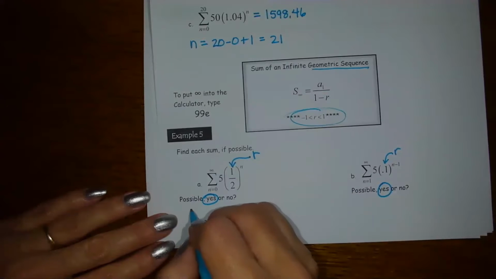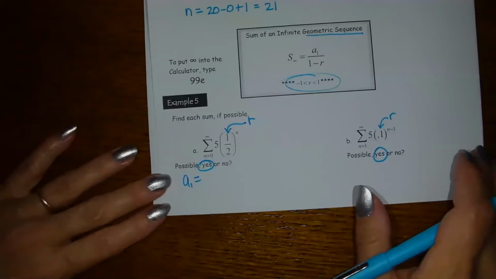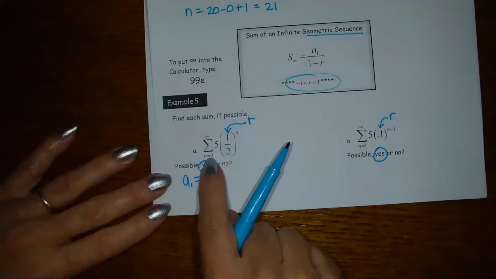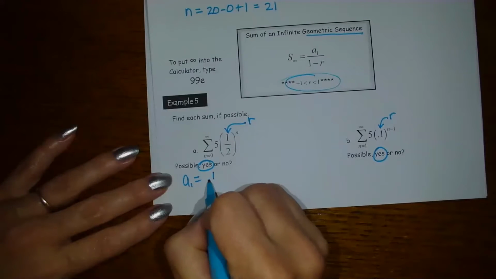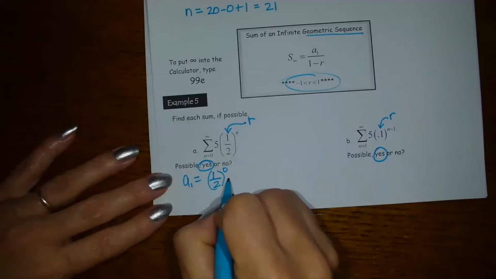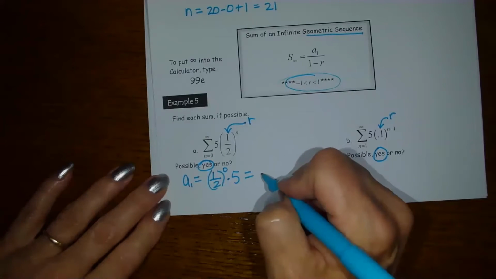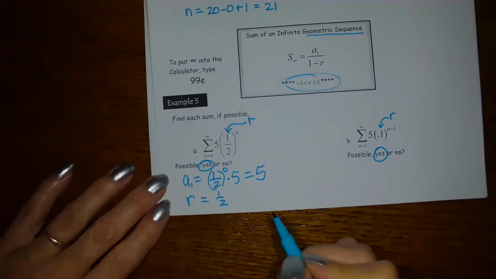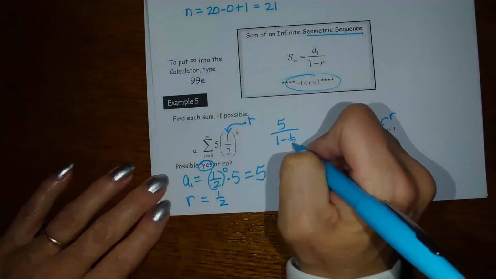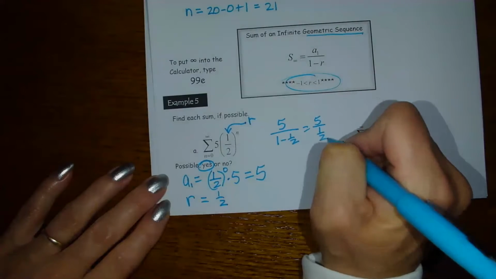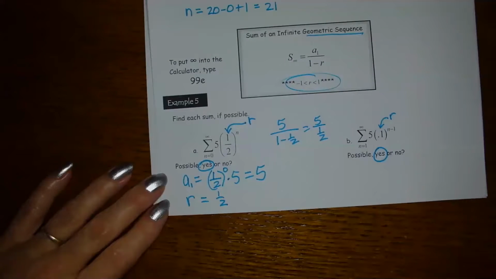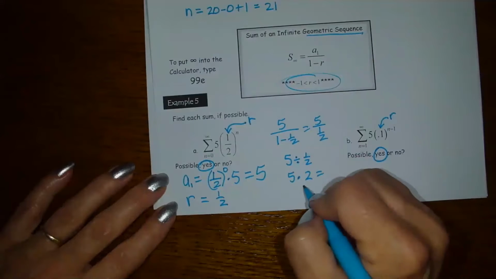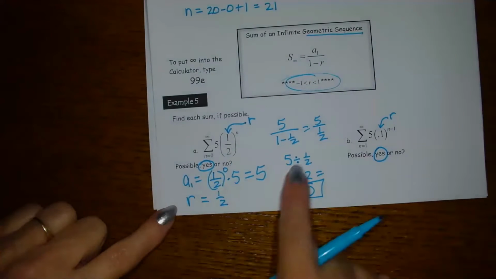What's A1? You really don't need the calculator. What's A1? Well, what's 1/2? A1 is 0, right? You plug 0 in first to get A1. What's 1/2 to the 0? Times 5. 5. A1 is 5. What is R? R is 1/2. So all we have to do is say 5 over 1 minus 1/2, which is 5 over 1/2. What's 5 divided by a half? Well, 5 divided by 1/2 is 5 times 2, which is 10. So this is very easy to do by hand.